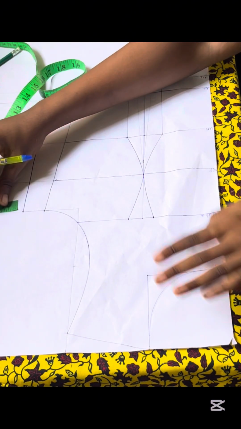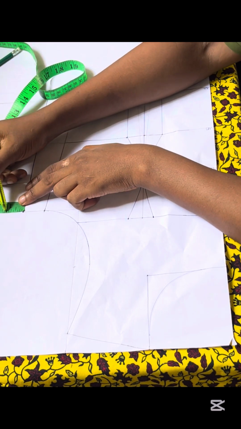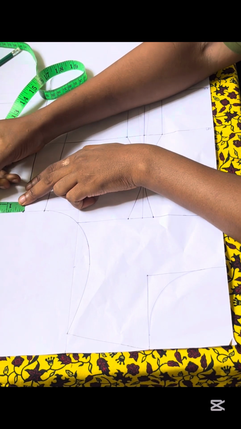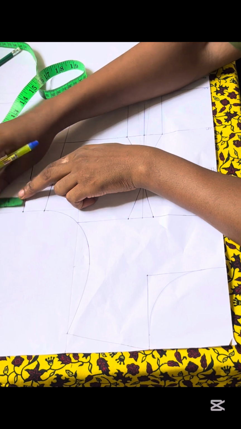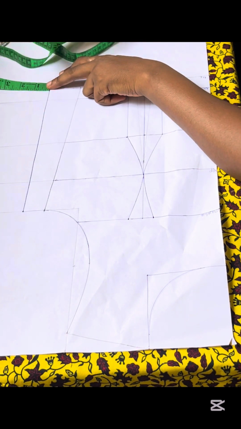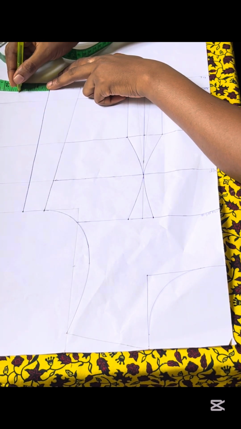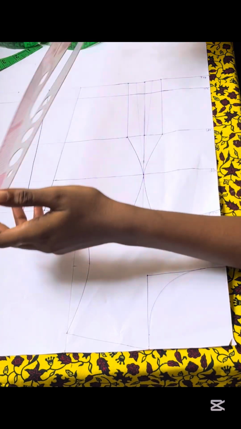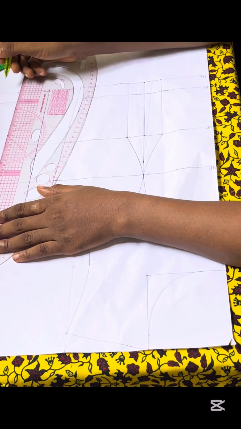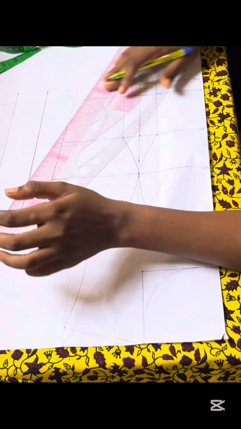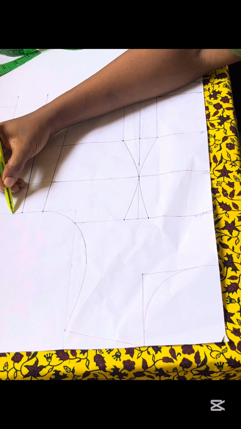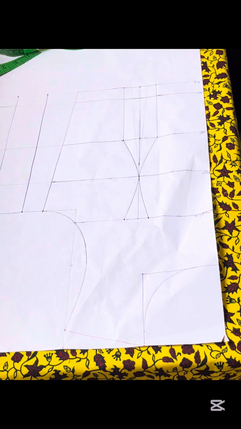So now we're almost done drafting our pattern. So personally, I like to add 2 inch as my sewing allowance, and that's what you see me doing here. Just adding 2 inch on top and then 2 inch at the bottom. And then I'll just connect it all the way through. So once again, I'm blending everything back in with free hand.